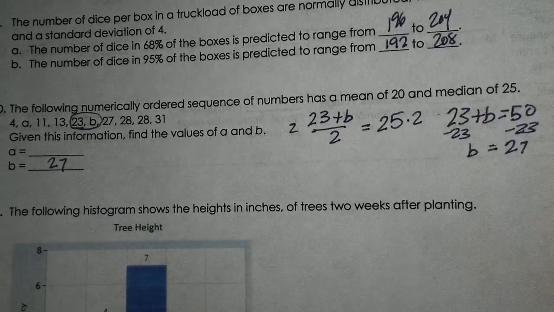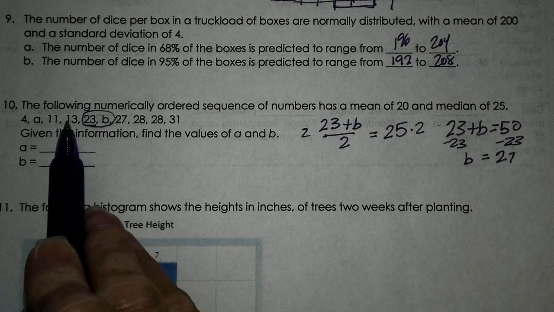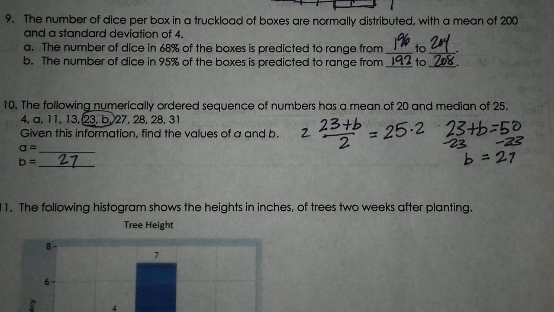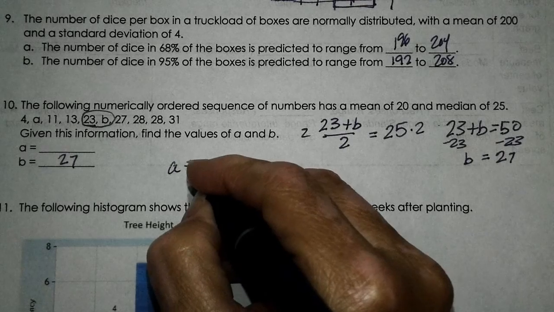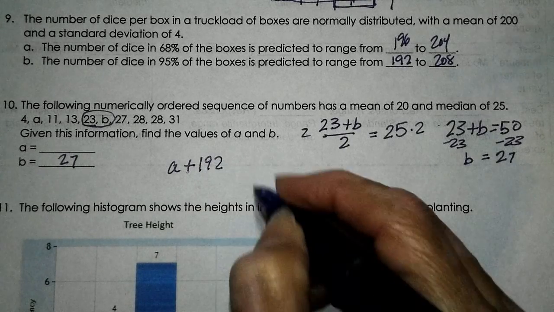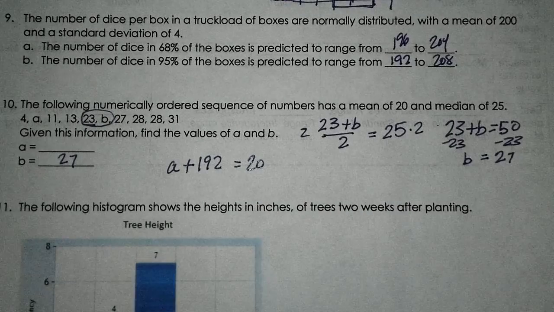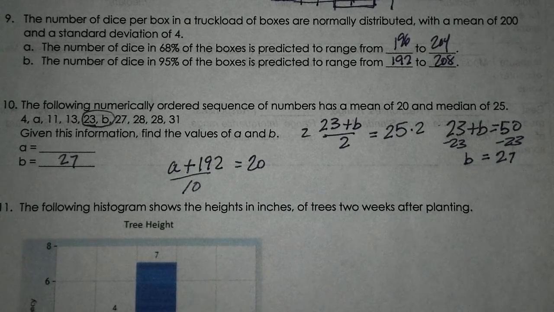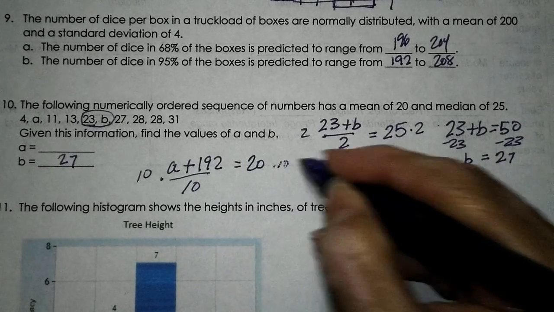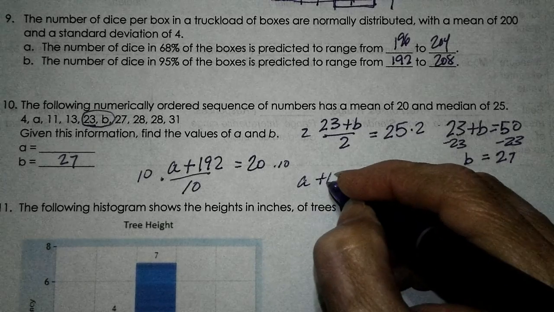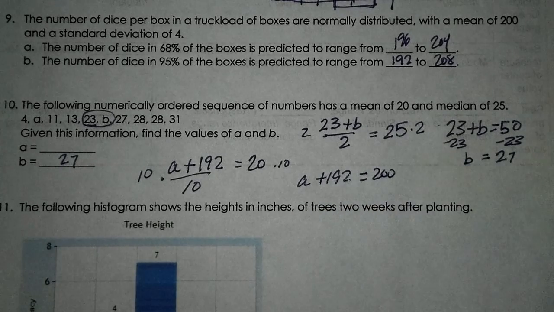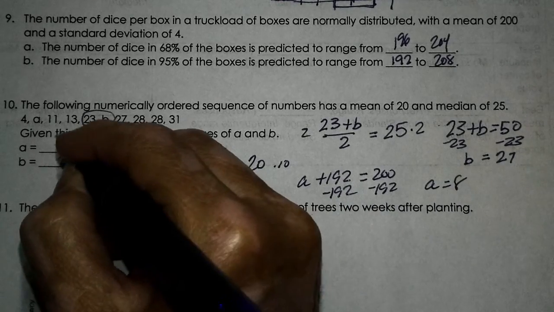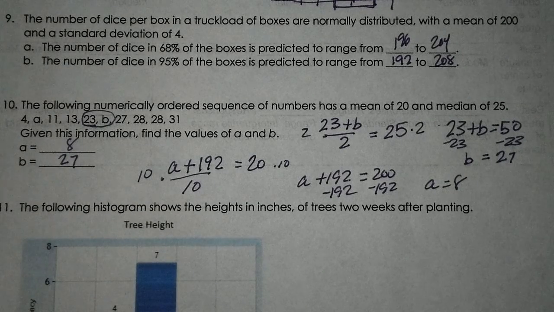So to figure the rest of it out, you're going to add 4, 11, 13, 23, the new 27 we know, 27, 28, 28, and 31 together. So when we add all that up, we end up with A plus 192 divided by 10 equals 20. We know that there are 10 data values, so that's why we're going to divide by 10. So to get rid of that, we're actually going to multiply each side. So we would get A plus 192 equals 200. Subtract 192, so A would be 8. So that is how you would solve that one.